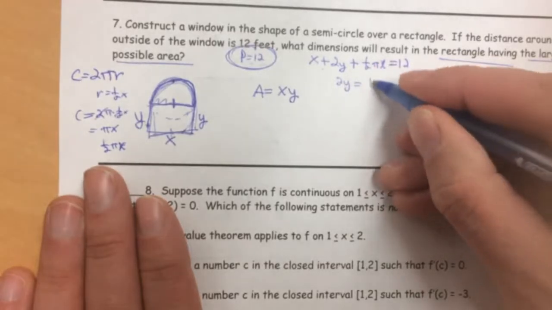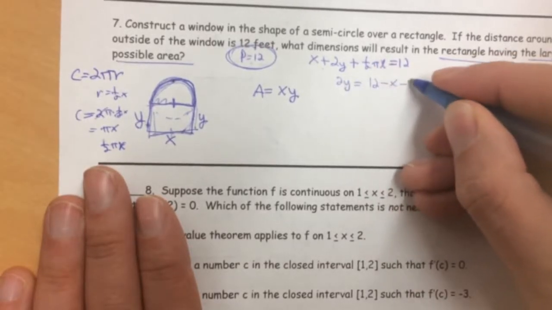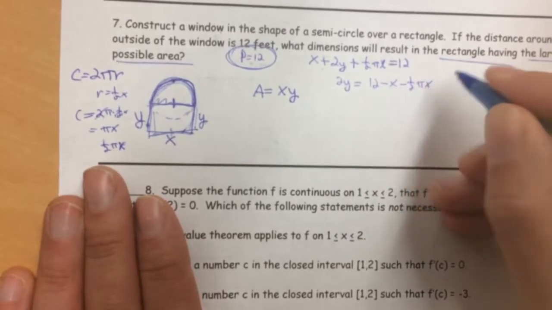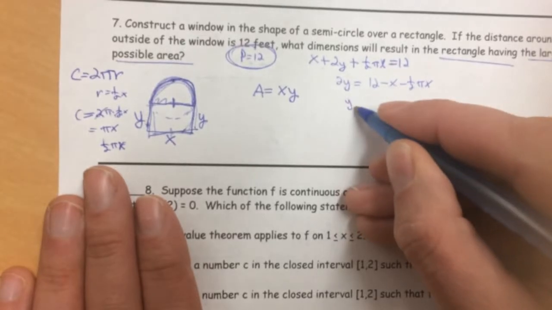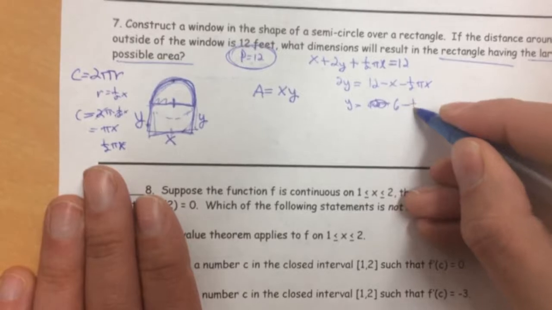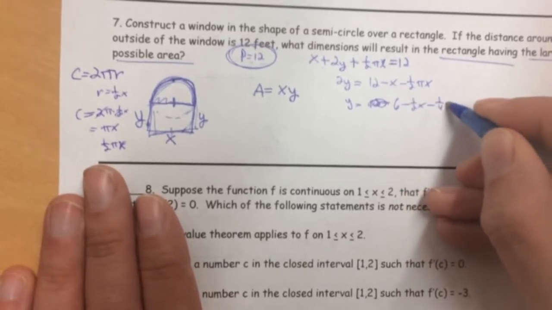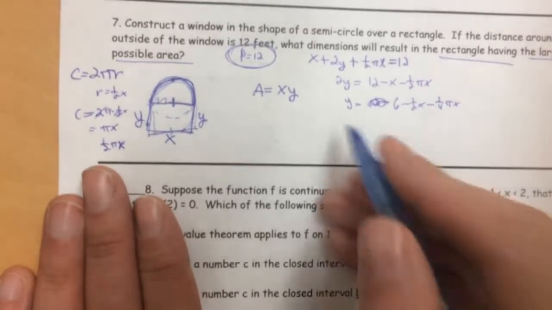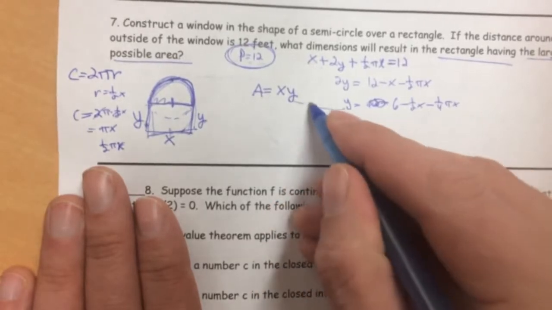I'm going to move the x's to the other side. 12 minus x minus 1/2 pi x. And divide by 2. I'm going to go ahead and just divide everything by 2. 6 minus 1/2 x minus 1/4 pi x. So that's y. I'm going to plug it in.